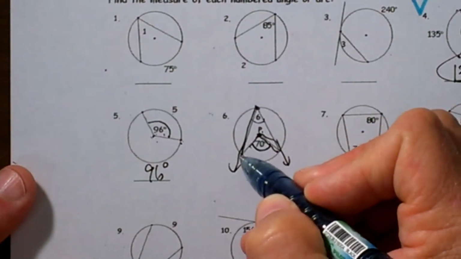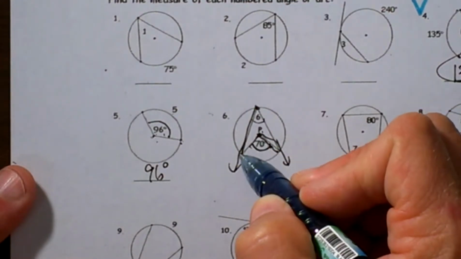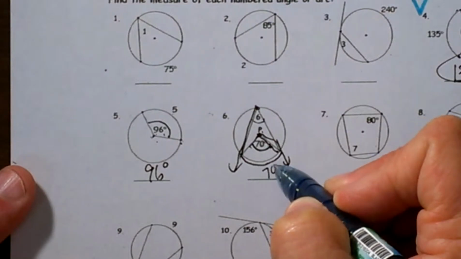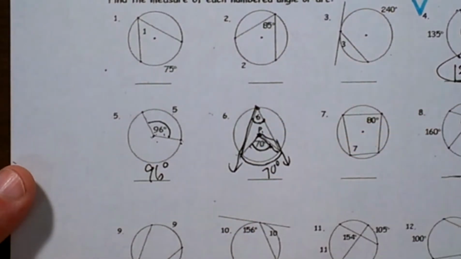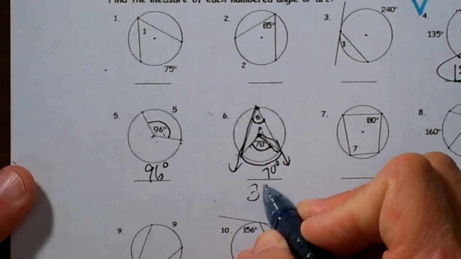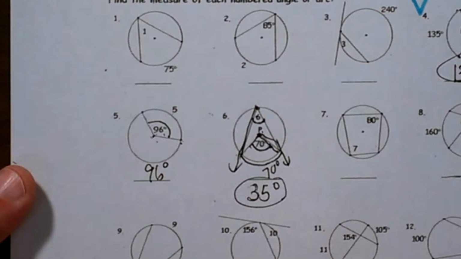So we need to know this intercepted arc. Well, this angle here is 70, and it's central, so that means the arc is 70. But then I have to go back to the inscribed angle, which is half. That means the answer is 35. It's half of the intercepted arc.